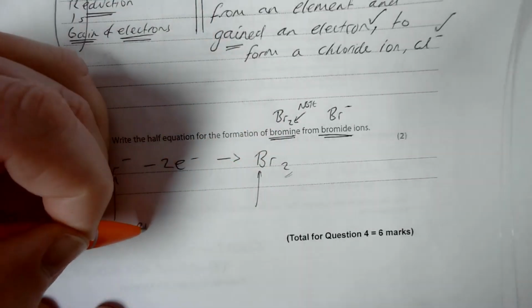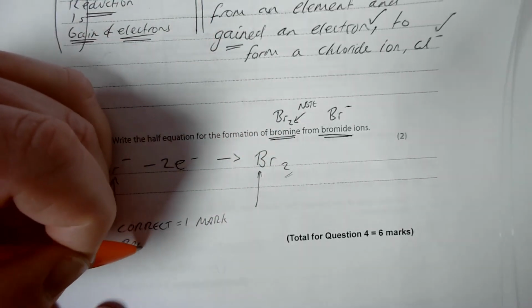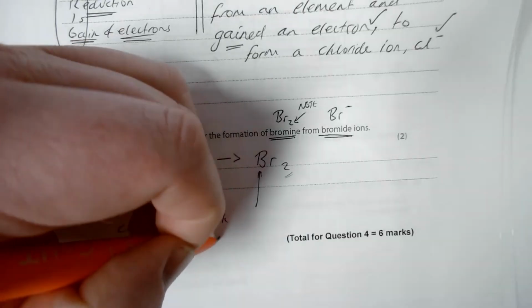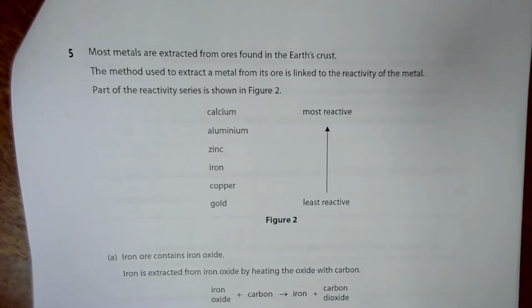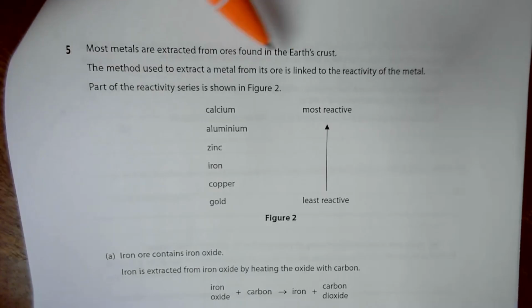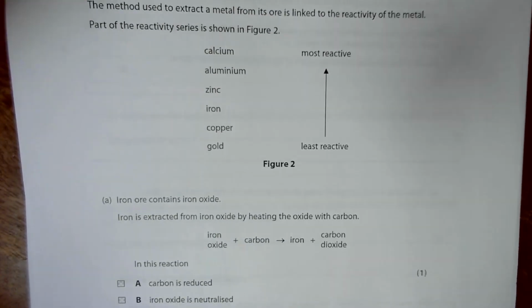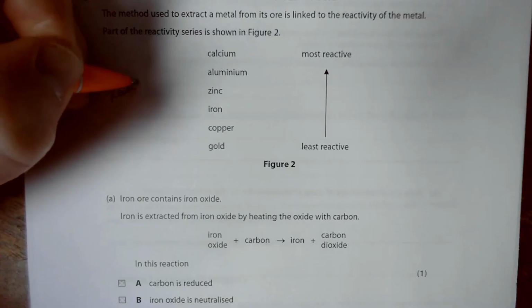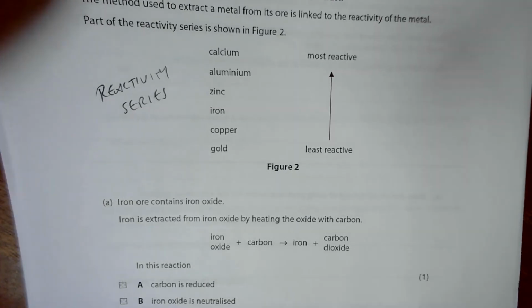That's a great way of showing it. Alternatively, there are other ways that you could write it, but you get 1 mark for getting the fact that the bromide forms the bromine, and another one for saying that you need 2 bromides and 2 electrons to come off of those bromides to make it all balance out. This is talking about the reactivity in metals now, question 5. It says, here's a reactivity series. The method used to extract metals, so they're talking about aluminium.